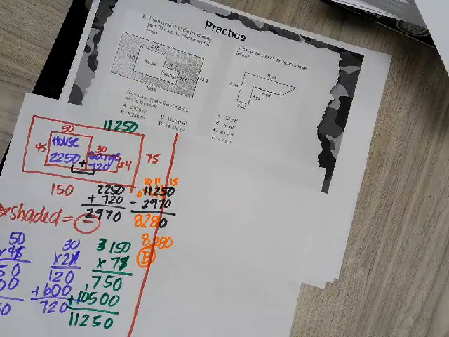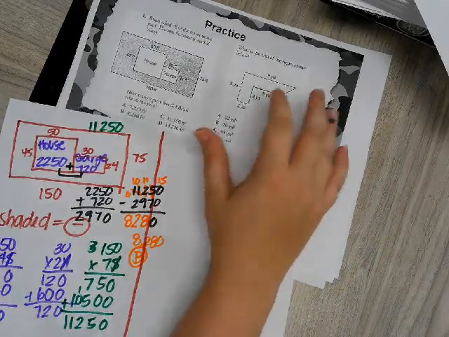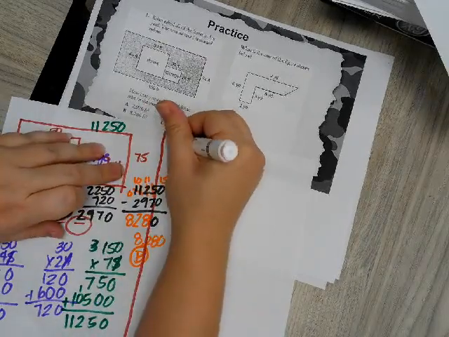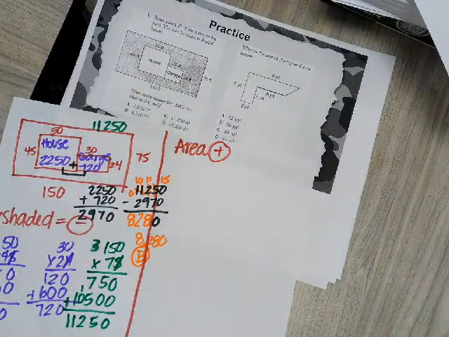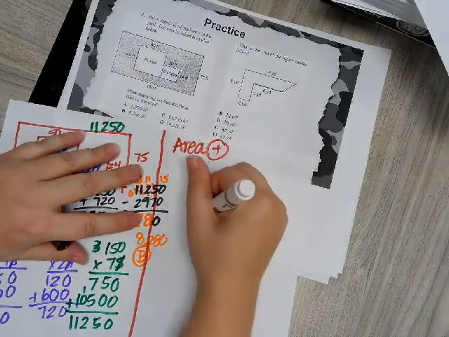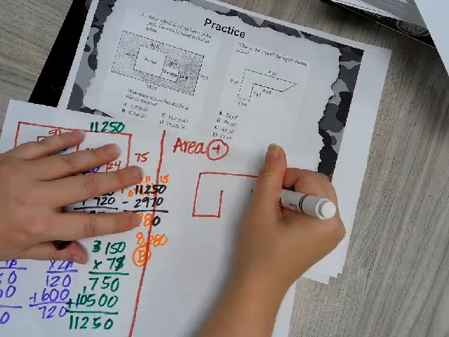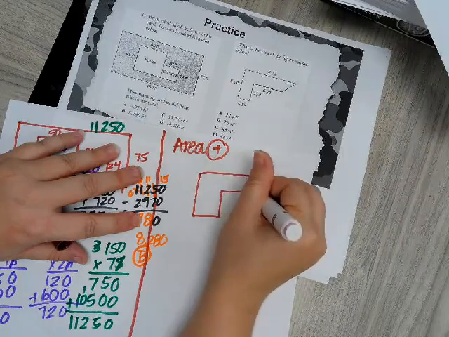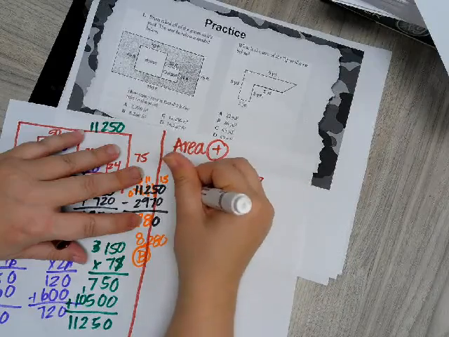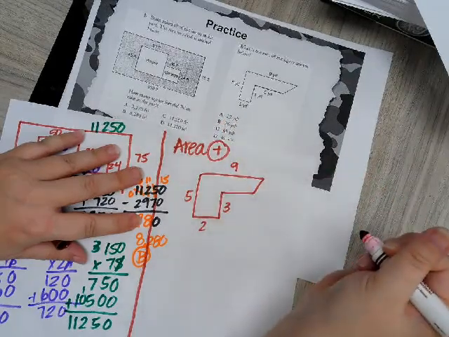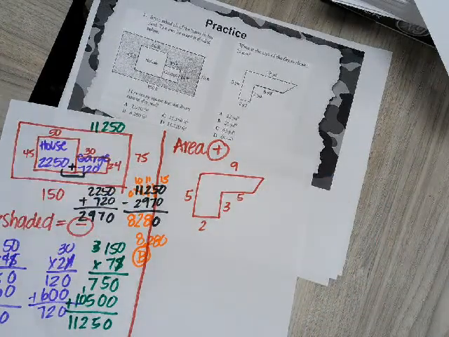Okay, my next one, if I notice, it says, what is the area of the figure? There's nothing shaded, so I'm going to end up adding, because there's no shaded, there's no holes. I'll go ahead and draw my figure. Okay, this is 2, 3, 5, 9, and 5. Okay, so let's go ahead and make these shapes.